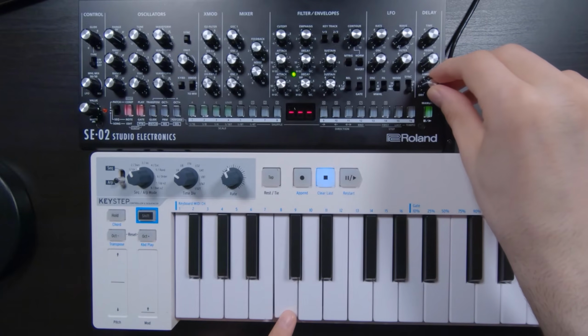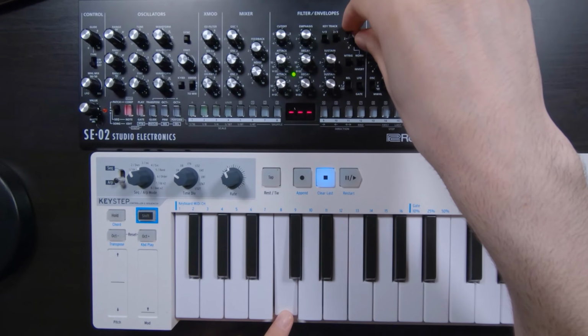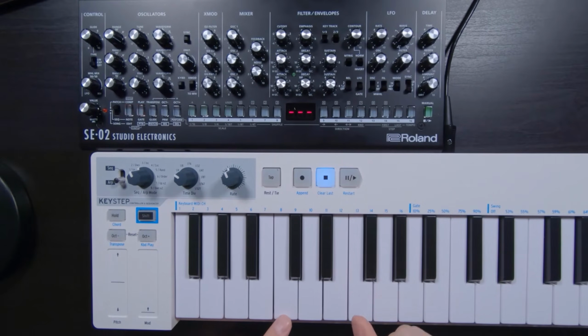Some delay as well. Yeah, something like that, something a bit dirtier that makes use of all the octaves.